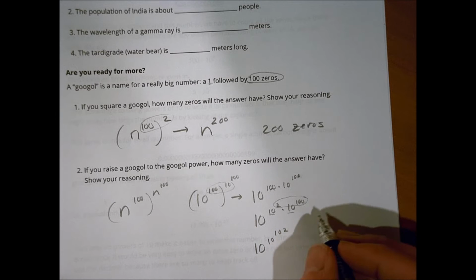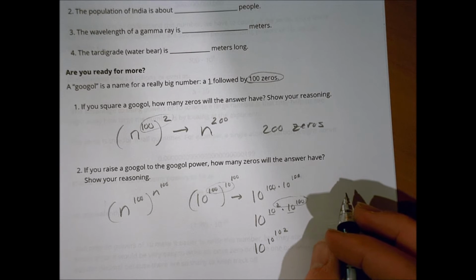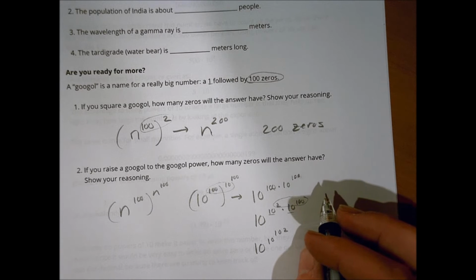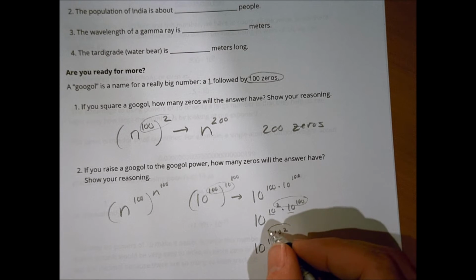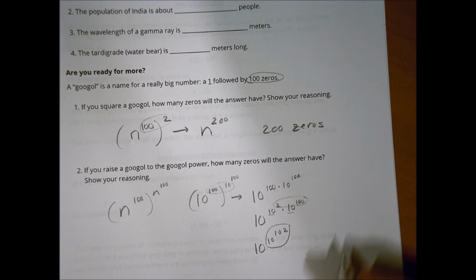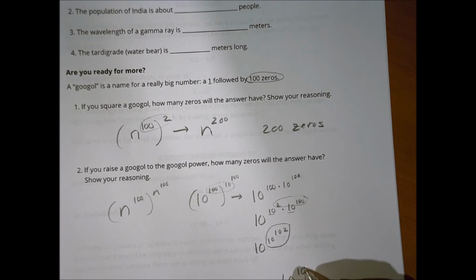Right? So, how many zeros would you end up having? Well, this tells you how many zeros you're going to have. You'd have 10 to the 102nd power zeros. That's how many zeros you'd end up with, which is a lot of zeros.